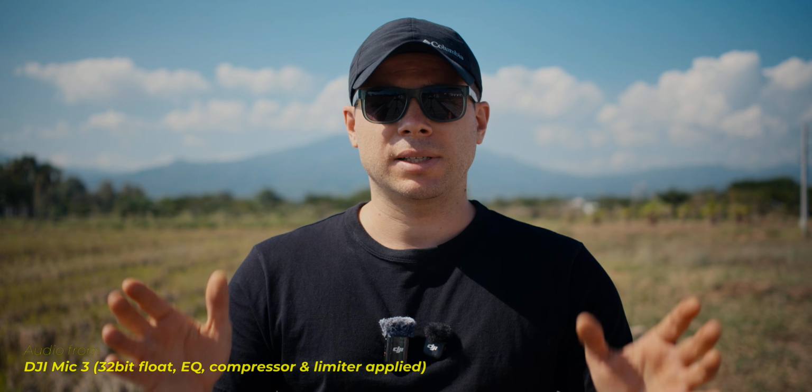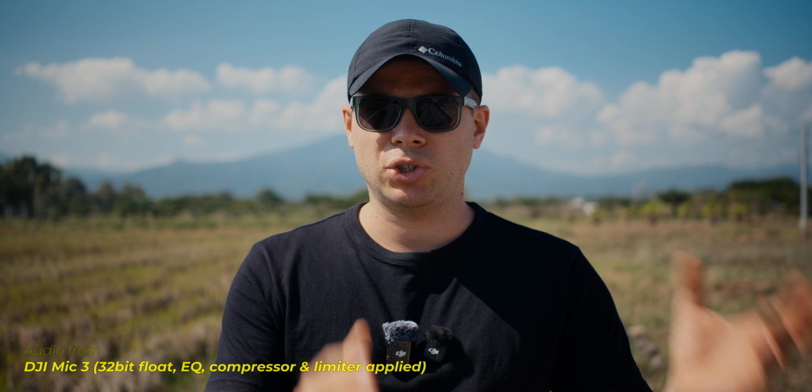I'm not the best audio editor out there, but I do know a little bit how to equalize and compress the audio. Regardless, this is how the DJI Mic 3 sounds like, with a bit of compression and equalization added in post-production in DaVinci Resolve. And now here is how the DJI Mic 2 sounds like, with some equalization and compression added in DaVinci Resolve.